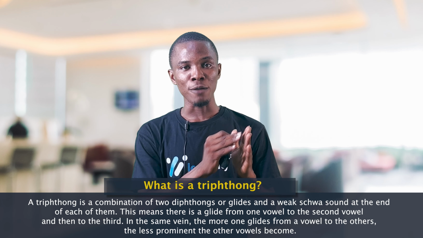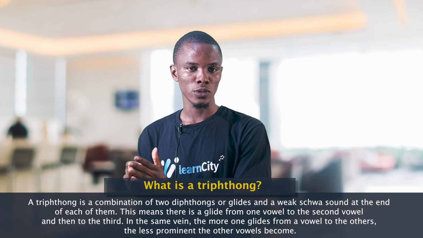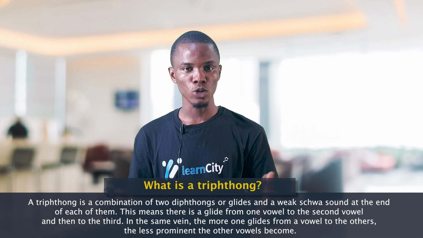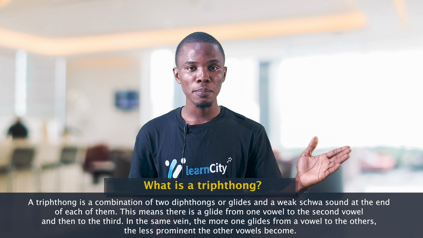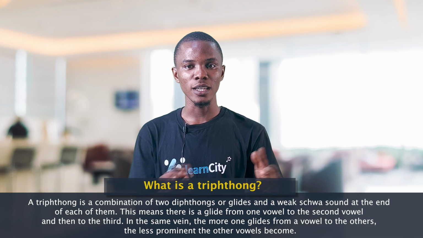So we have 5 English triphthongs. You're gliding from A, or you're gliding from O, so you have this glide. Or you're gliding from I. Do you understand? There's a glide from one vowel to the other.